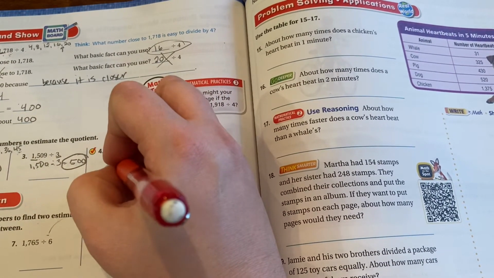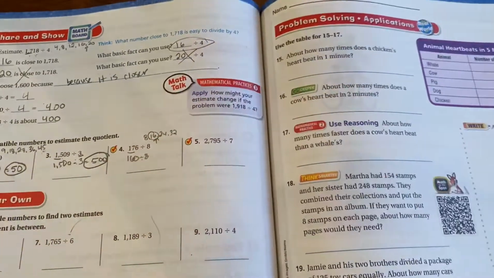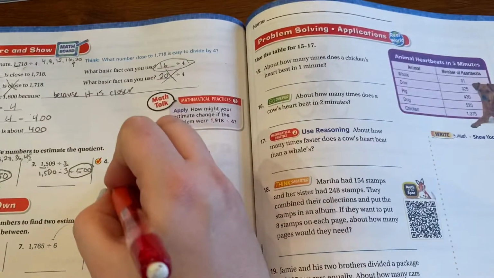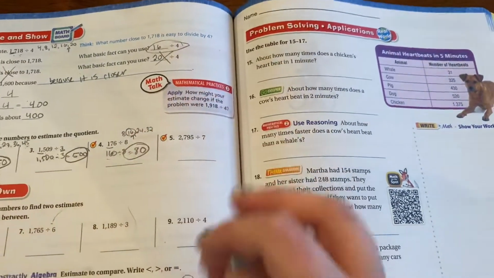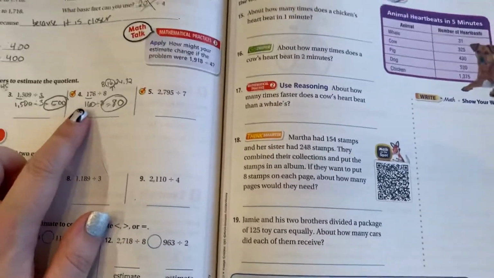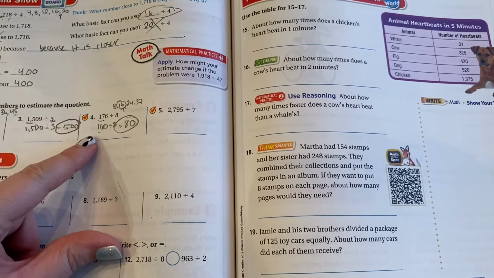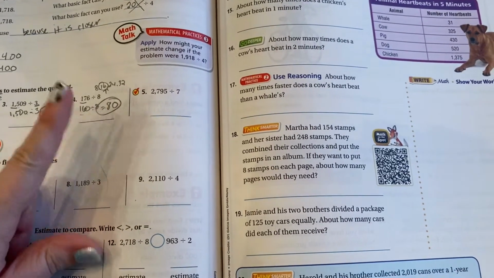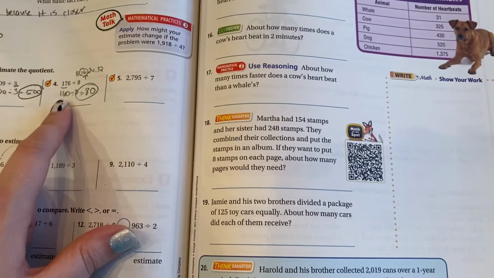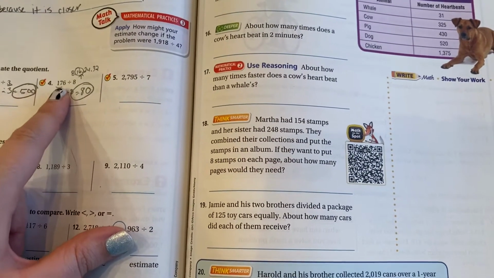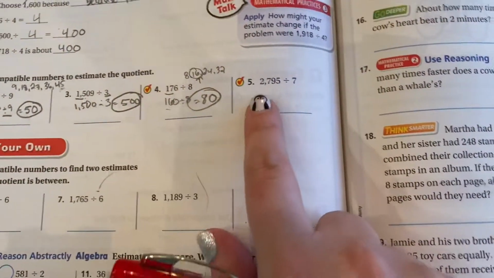Replace my 17 with 16, turn the rest to 0, and divide by 8. 16 divided by 8 is 8 with a 0. So my answer is about 80. If I did it for real, it would probably be a little bit more than 80 because 176 is a little bit more than 160. But this is an estimate. It gives you an idea. This is faster to do than it is to actually sit down there and divide each of these by hand. Okay?